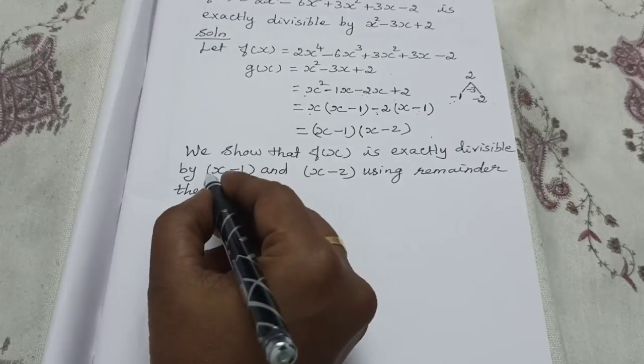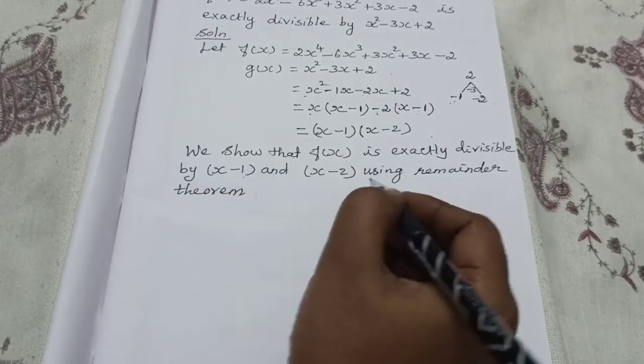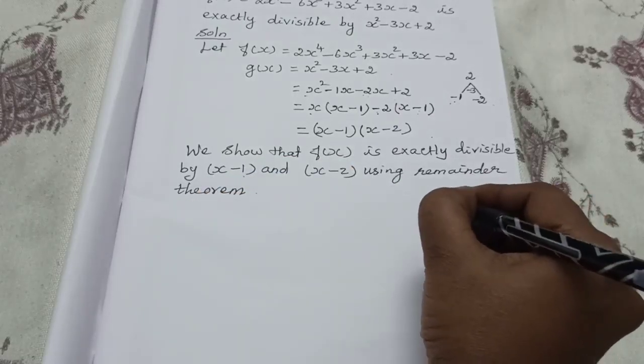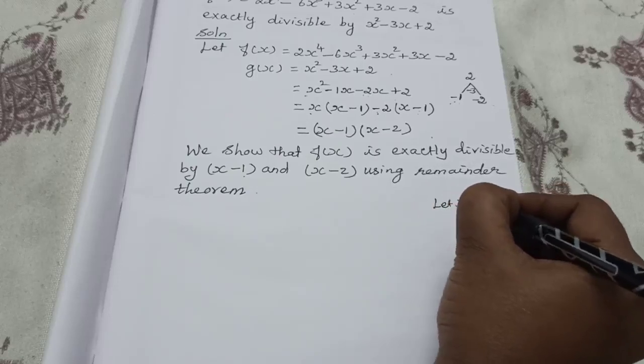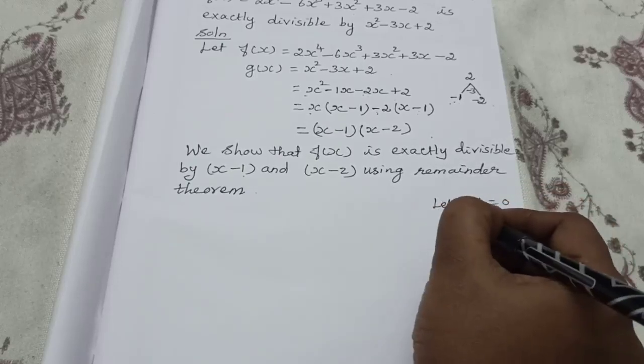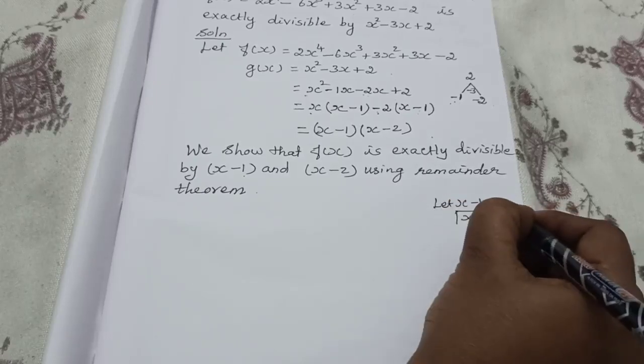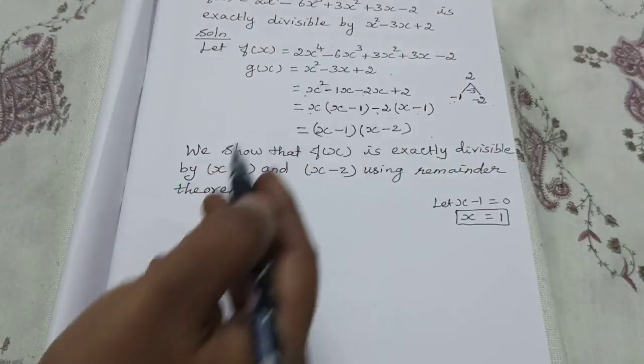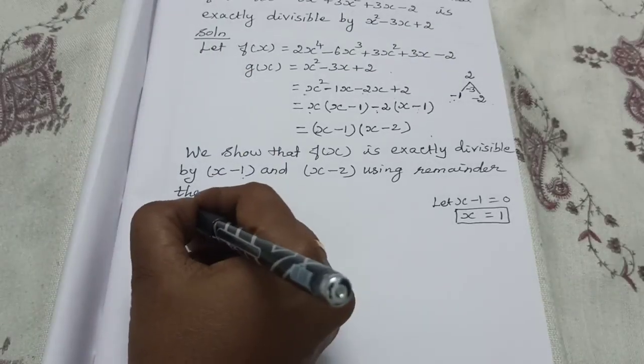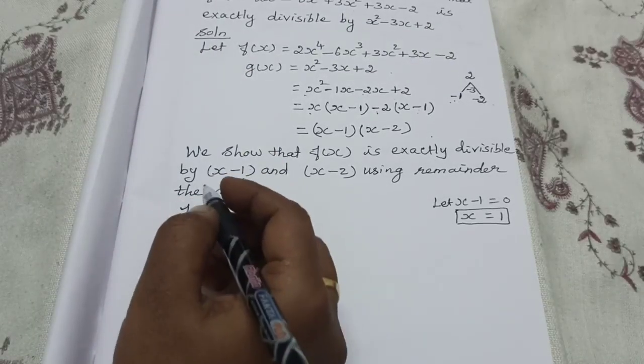Okay, that means shall we take the first one? x minus 1, isn't it? Let x minus 1 equal to 0. Therefore x equal to what? 1, isn't it? Then x equal to 1. This x equal to 1 we have to substitute in the x place of f of x.